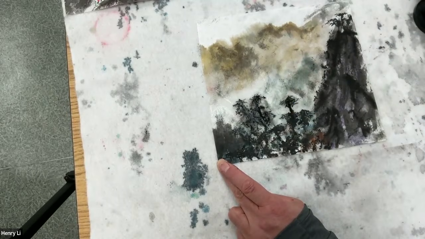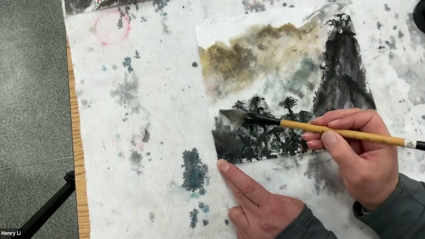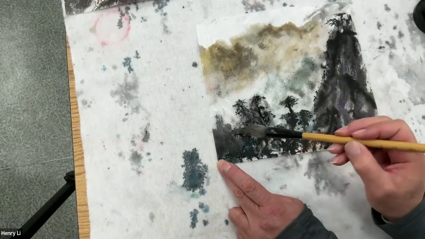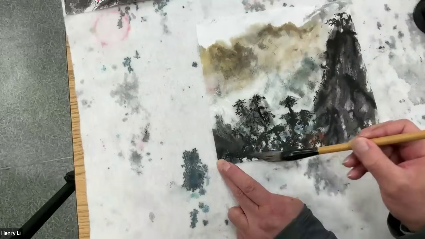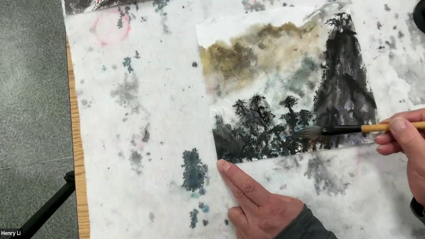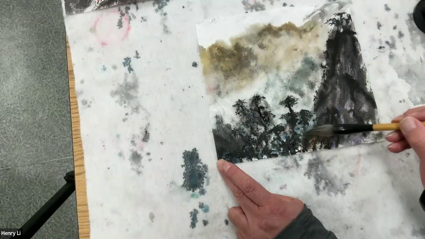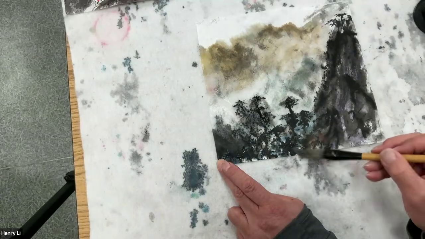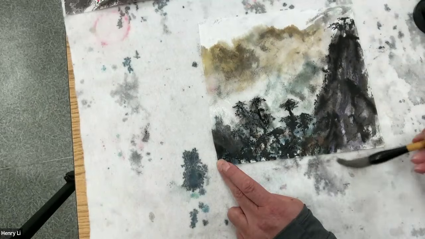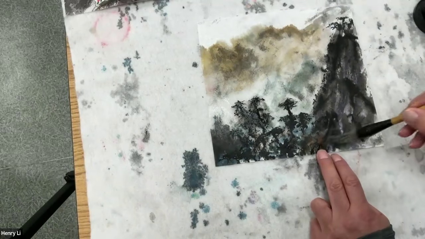It has to do with a lot of wet-into-wet wash to create the mist. I didn't have the chance to do that in my composition, because I followed the diagonal composition. So yours gives me the opportunity to do this right now.